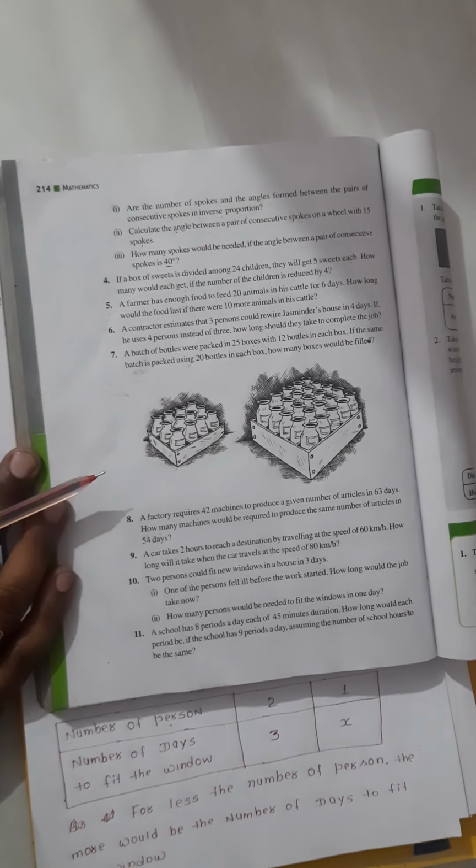Now the question is, one of the persons fell ill, that means one person is reduced. Now it becomes only one person. There were already 2 persons and 1 person fell ill, so we have only 1 person.